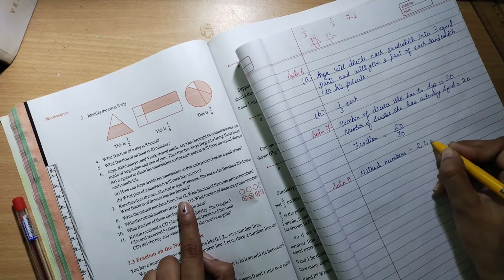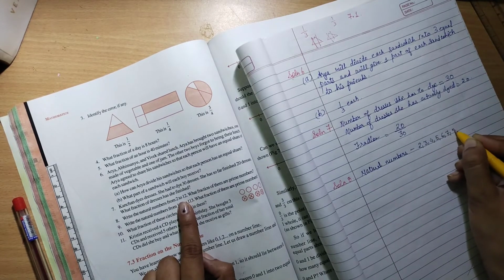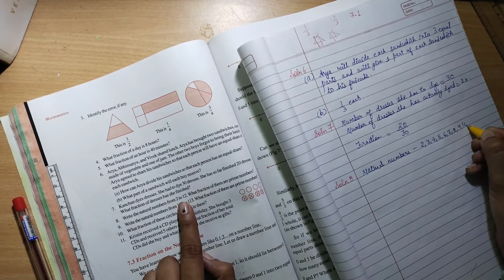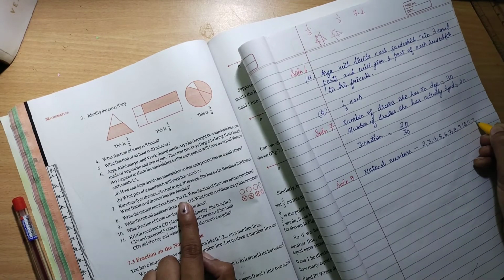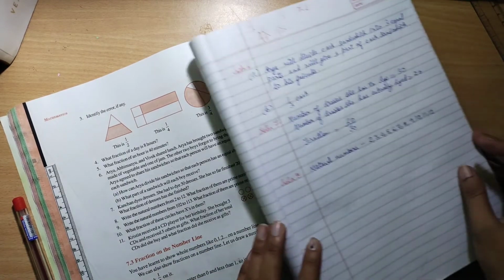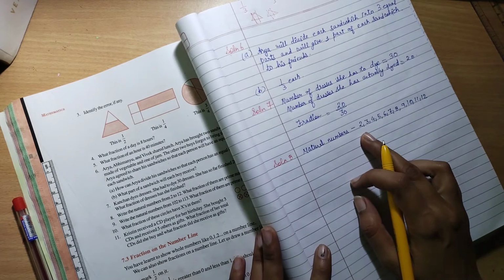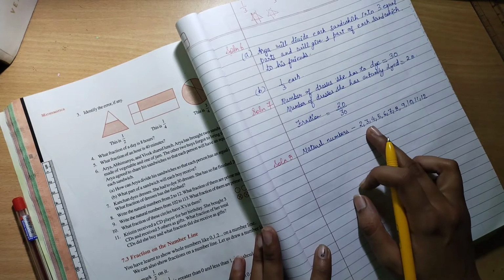2, 3, 4, 5, 6, 7, 8, 9, 10, 11, 12. Now among them we have to pick the prime numbers. Prime numbers, you know, are the numbers that do not have any other factor other than themselves and 1. So 2 is a prime number, we know. 5 is a prime number. 3 is a prime number.